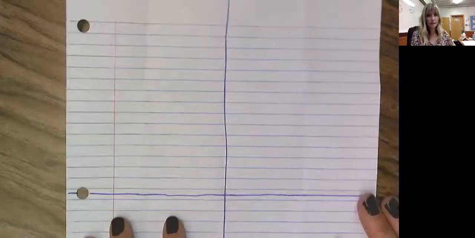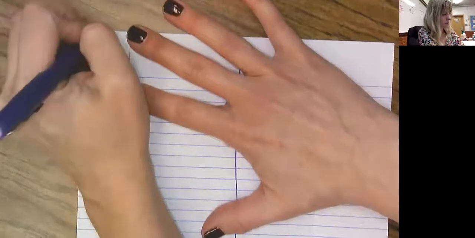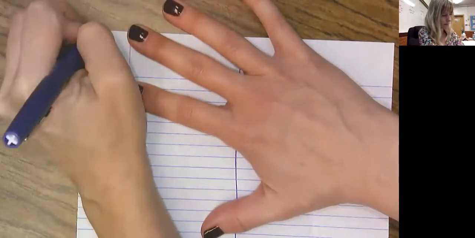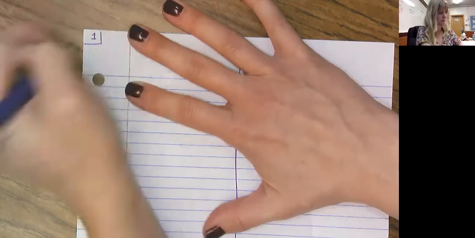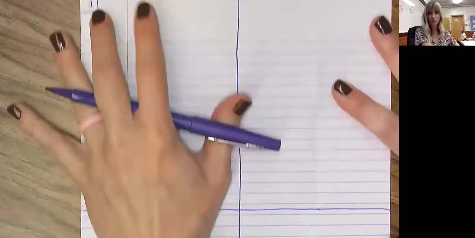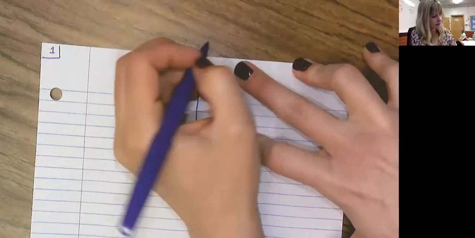All right, here's what this means. This entire box is going to go along with story 1. I'm just going to put a 1 up here and you'll see what I mean in a second. You can see you still have your folds there. You actually have 4 boxes in this story 1 box. And then this is story 2.